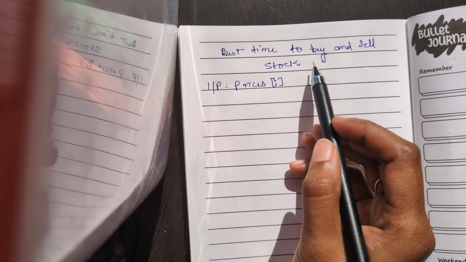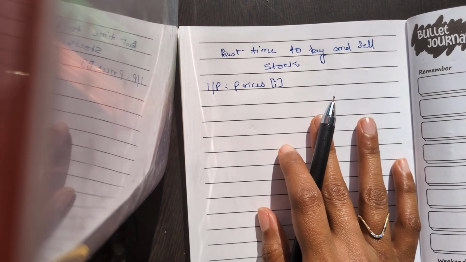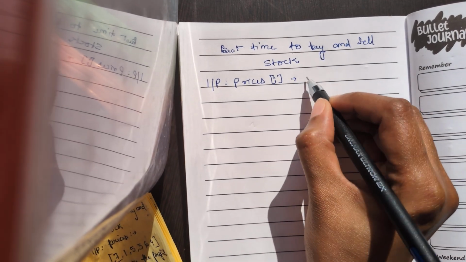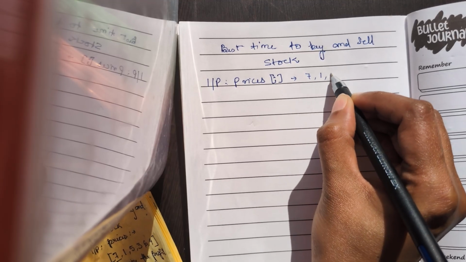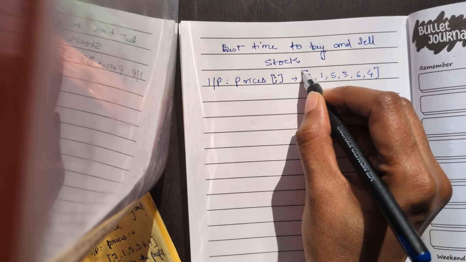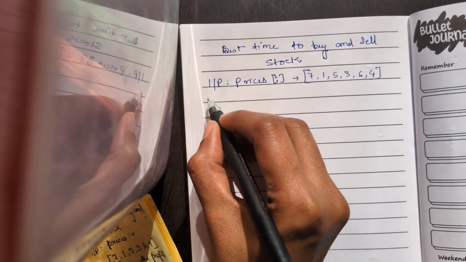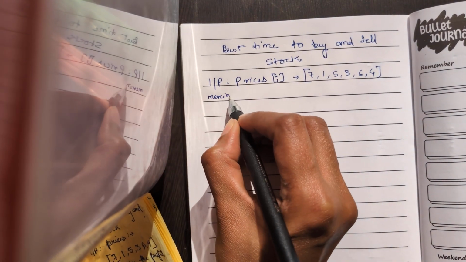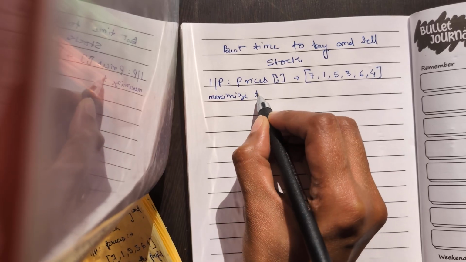Let's talk about the best time to buy this stock. The input will be prices, an array of prices. Let's suppose we have an array 7, 1, 5, 3, 6 and 4. And here what we have to do is maximize the profit.